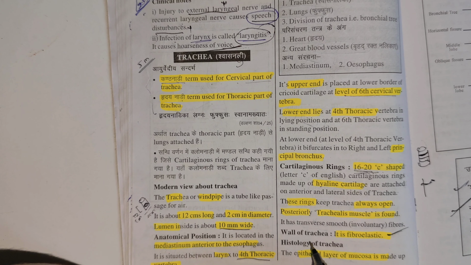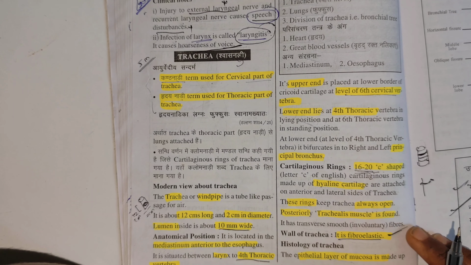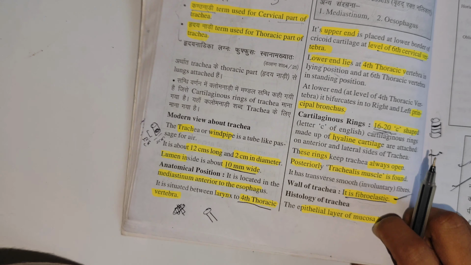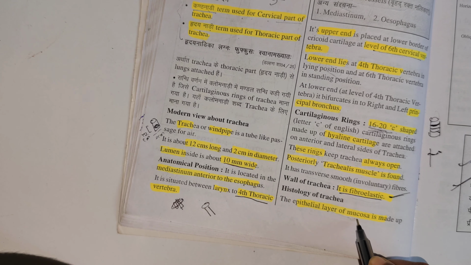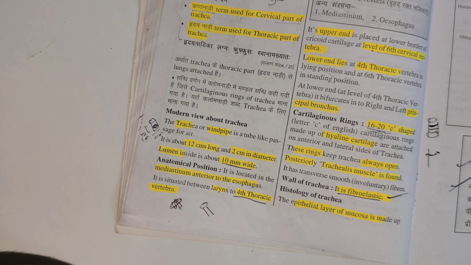Next, the wall of the trachea is made up of fibroelastic tissue. Next, histology of the trachea. The epithelial layer of the mucosa is made up of pseudostratified ciliated columnar epithelium. This is important.